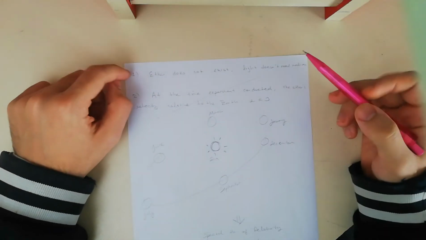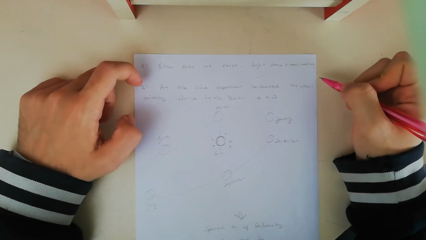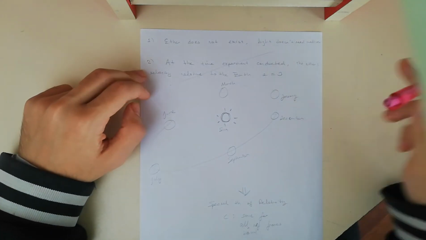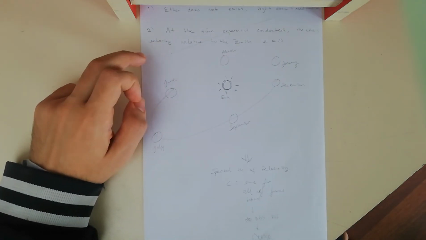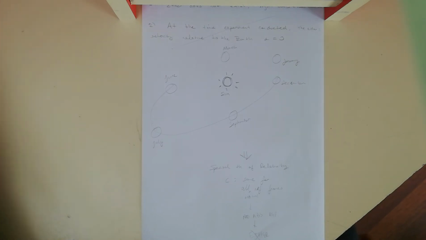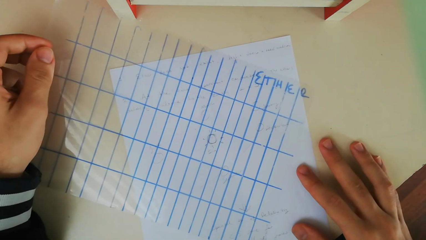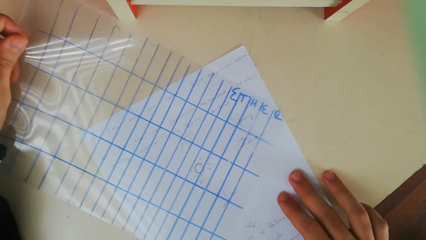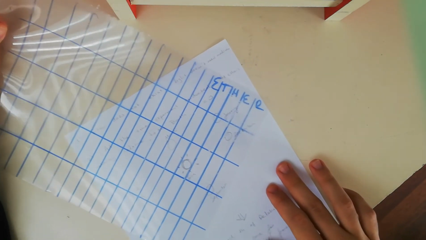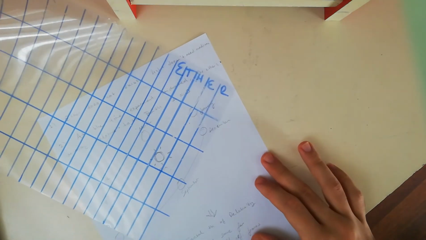There are two consequences we can draw from this experiment. The first consequence is that the ether does not exist and light doesn't need a medium to propagate. The second possible explanation is that at the time the experiment was conducted, the ether's velocity relative to Earth is 0. So if we have an ether like this, and Earth is going this way in January, and the ether is also going this way all the time, there's no relative speed of Earth relative to ether, so we can't see any interference pattern.